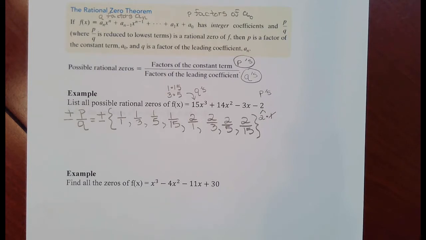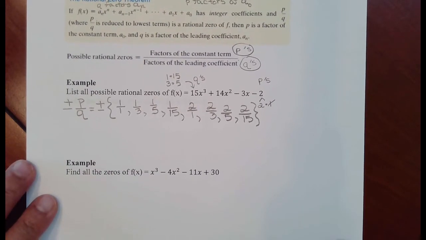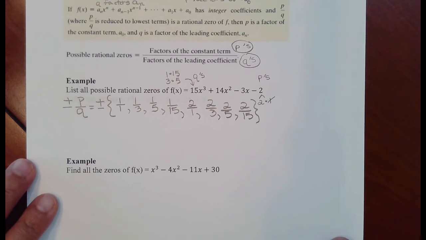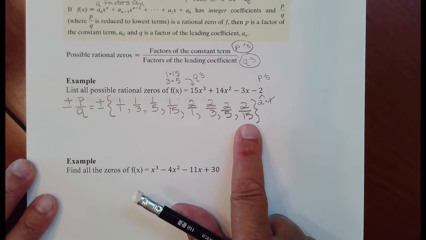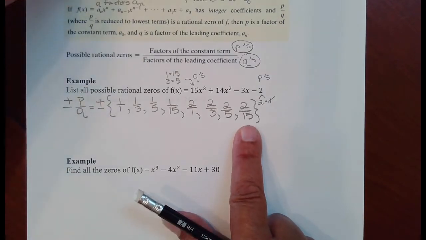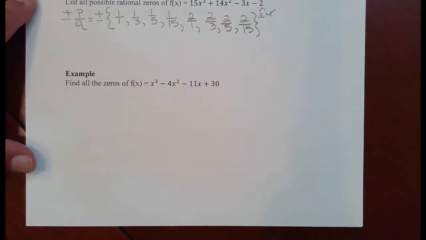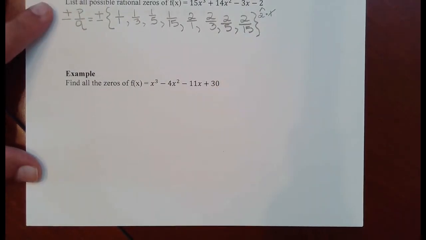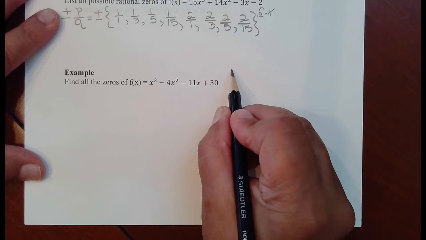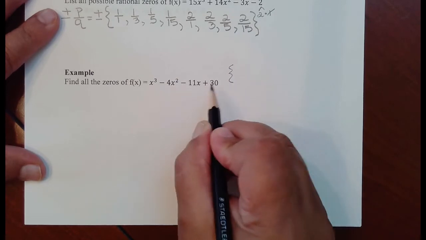Well, it helps us, just as you've seen in the previous section, to find out whether you have zeros. And so we're going to continue using it in that manner. So every time I do a problem, I'm going to start off by constructing this list of possibilities. And from this list, I'll have numbers that I'm going to actually try to figure out if they are the solutions, or what we call the zeros. Okay, so in this problem, first thing I'm going to do is create my list.